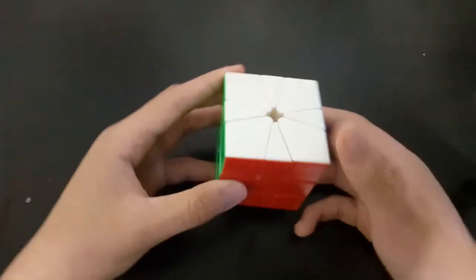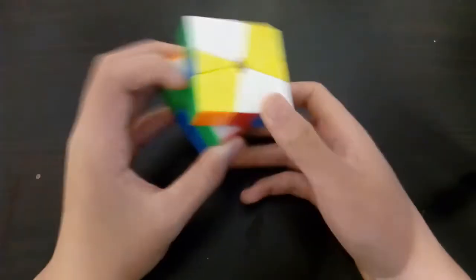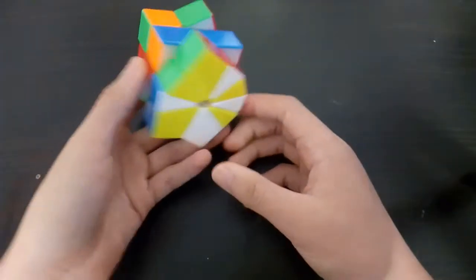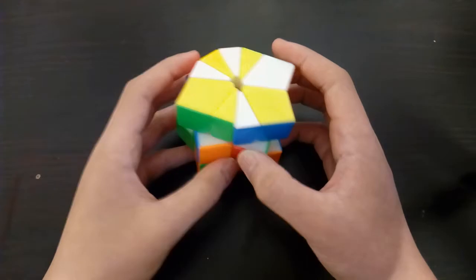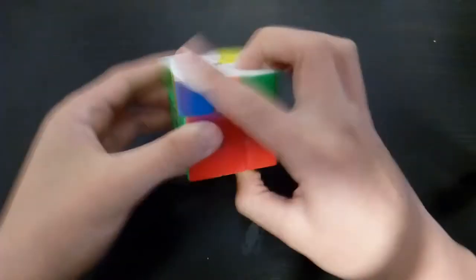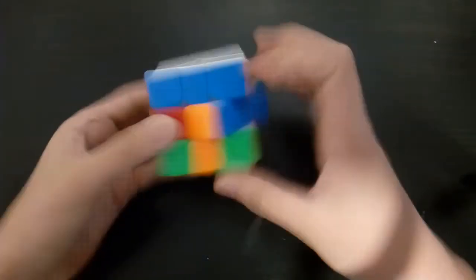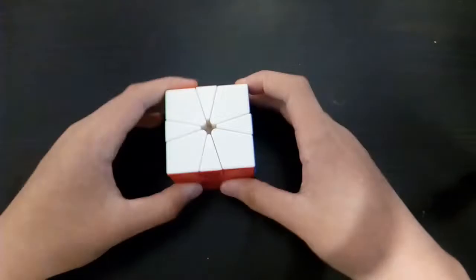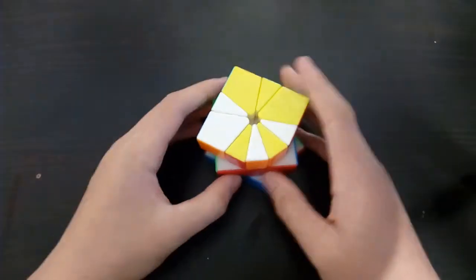Okay, on to the second scramble. And it's scrambled. It's not. Sorry about that. There we go. Sorry, I just kind of miscrambled.